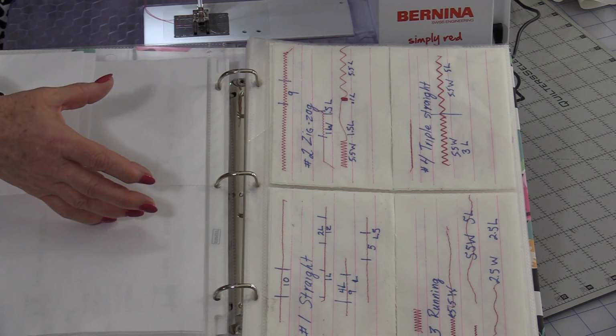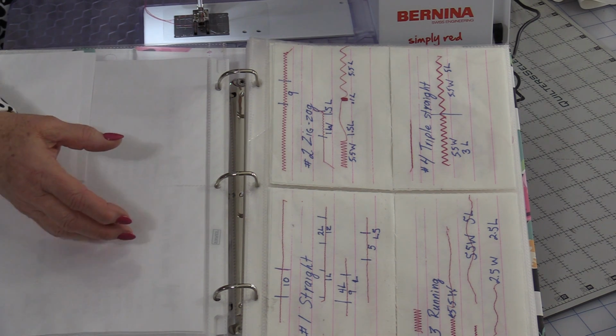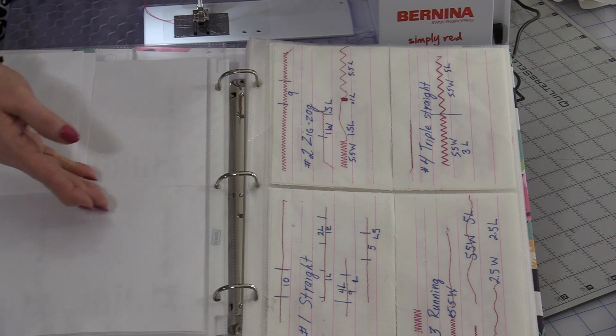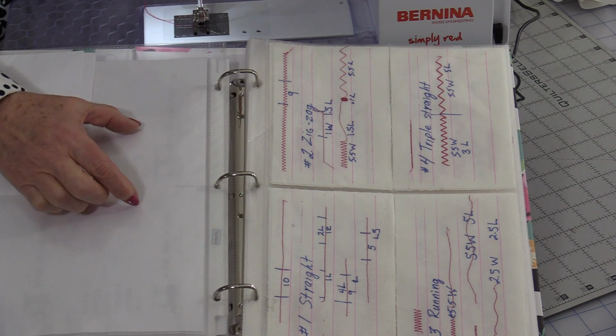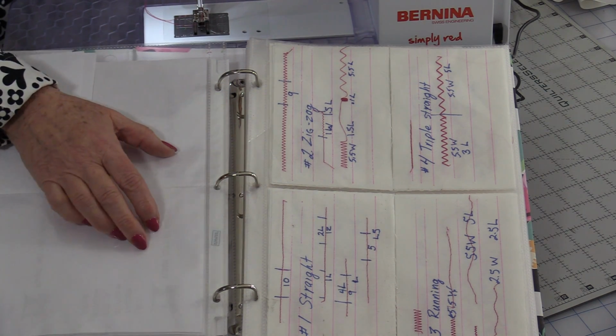So when you start off with a new project, we always want to test that fabric to the machine stitches that we want to use. That's the time to insert these in here and make notes. After a while, you're going to have a good collection that you're going to be able to refer back to. Sewing is a lot of fun to do, but knowing what your machine can do makes sewing so much more fun.